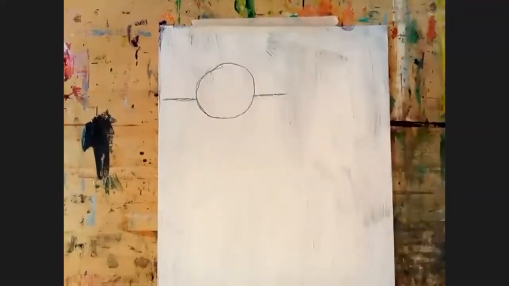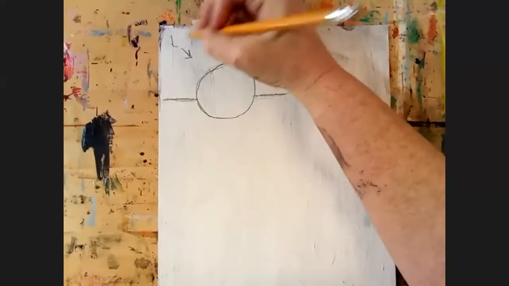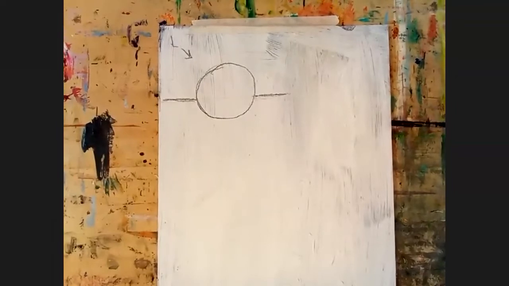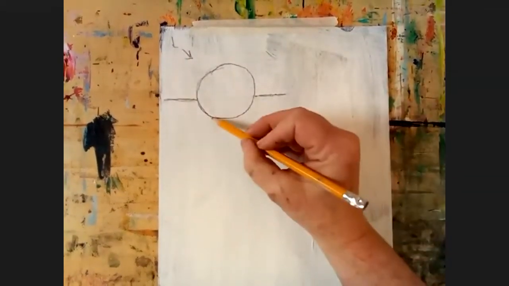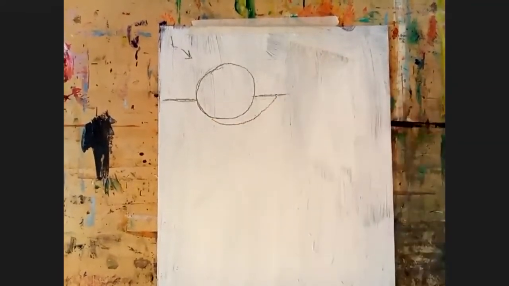And we are going to presume that the light is coming from this side. You can draw this or you don't have to. I'm drawing that in so you can see it. And because the light is coming from this direction, the shadow is going to go this way.